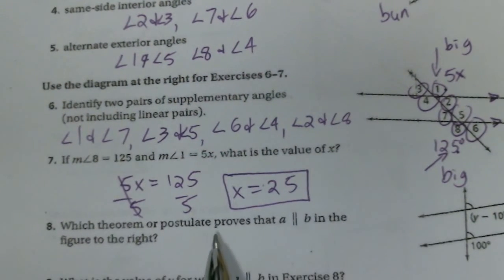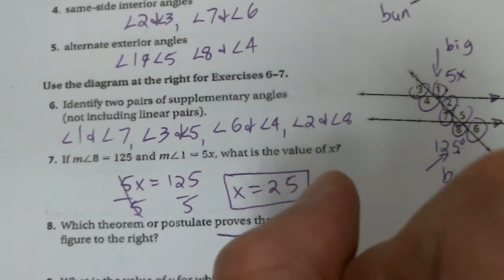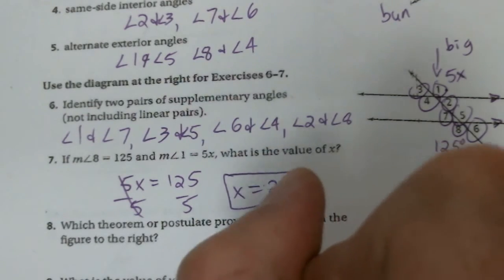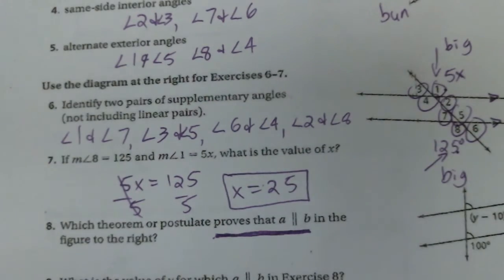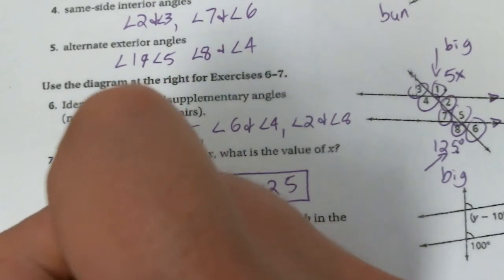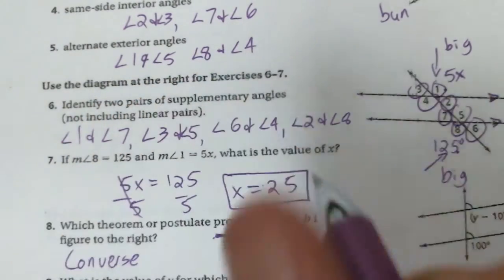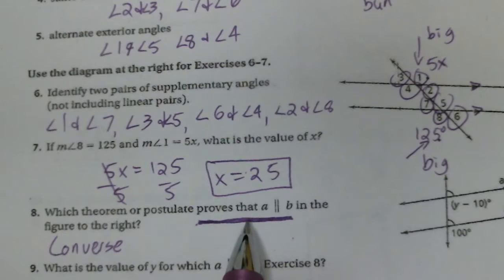Number 8, which theorem or postulate proves that the lines are parallel? When you see this on the test, what is that magical word? It starts with a C and ends with onverse. Converse. I must throw that magical word in there when I'm trying to show that the lines are parallel.